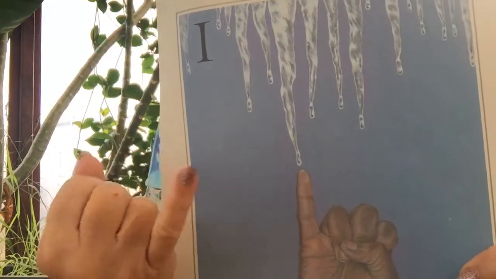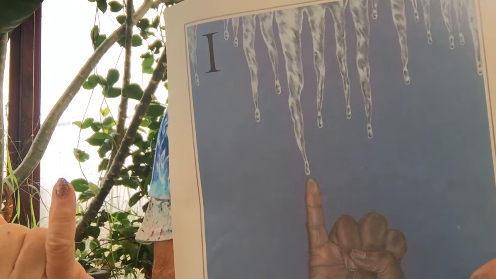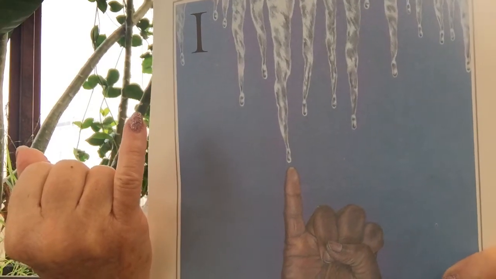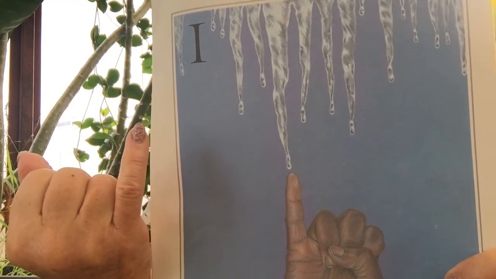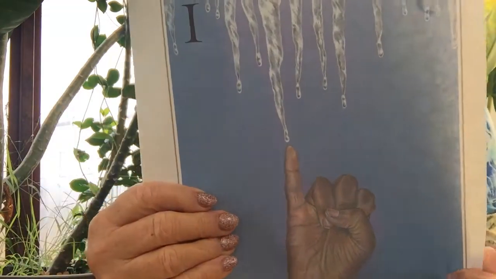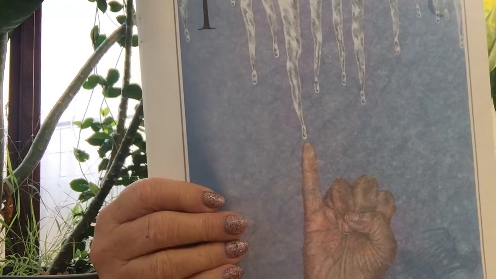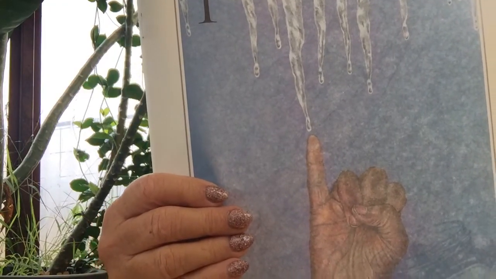You take your baby finger, stick it straight up like the dot on the I. What does an I say? I. What does an I say? I. Yes, the I says I.